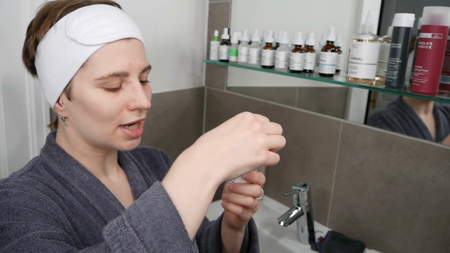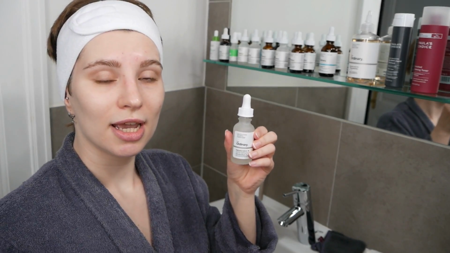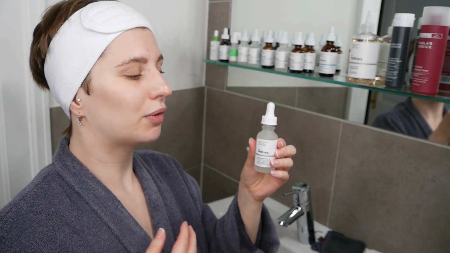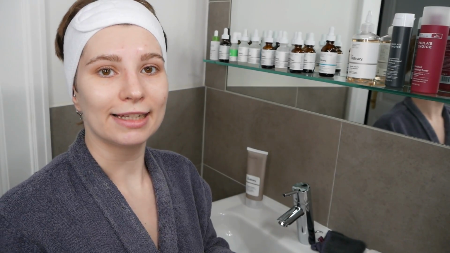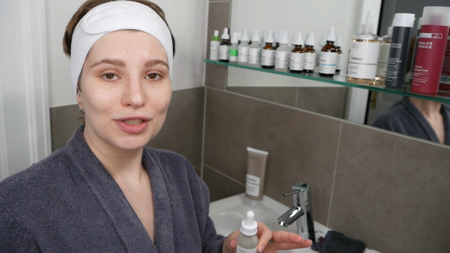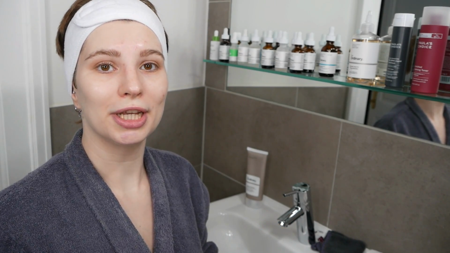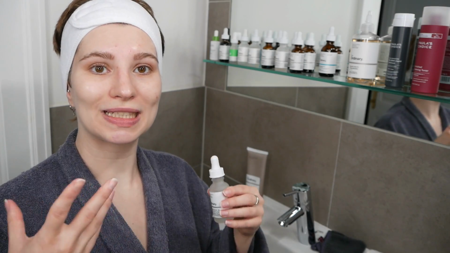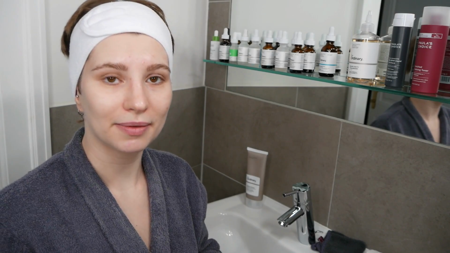So the Ordinary Hyaluronic Acid can be used in the morning and evening all over your face and neck area, and I recommend starting off with 1 to 3 drops for the entire face and neck area. Now, in case you feel the need to use a few drops more, you can do so. Just make sure that you're finding the right balance for your skin needs, so that it is still able to fully absorb the hyaluronic acid into the skin.